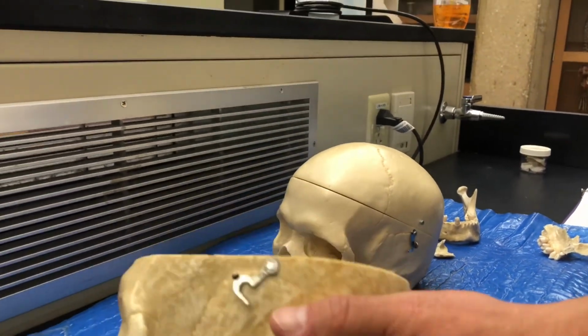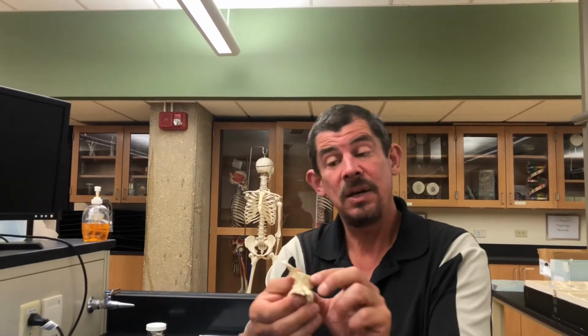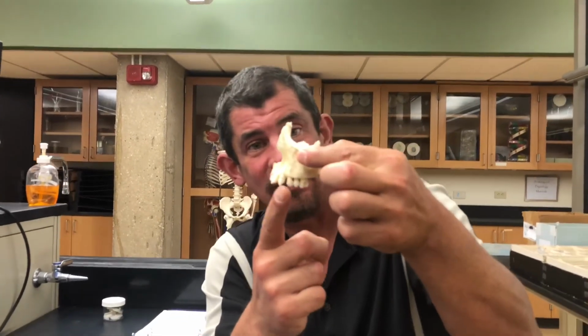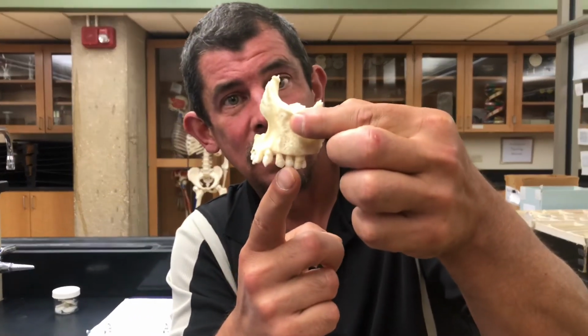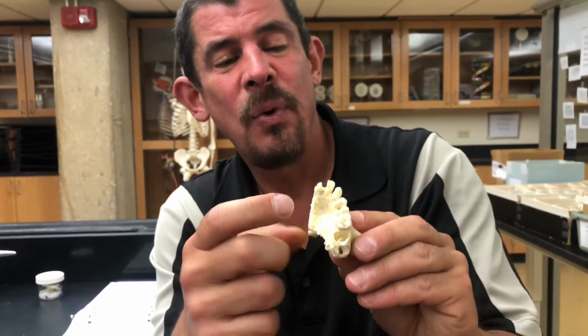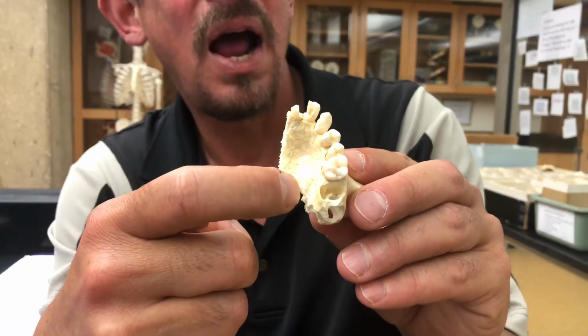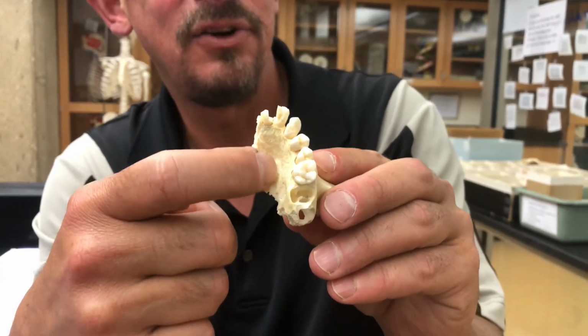The next structure would be the maxillary sinus. Again, you will only see the maxillary sinus on a disarticulated maxillary bone. So here we go right here. Here's the maxillary bone right here. Again, one of the big keys, look for the teeth. And then right here, what are we pointing to? That is the palatine process of the maxillary bone.